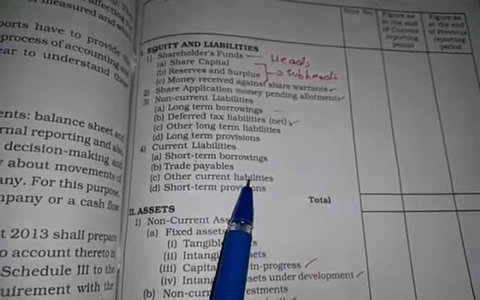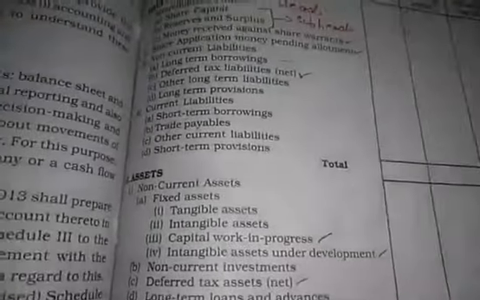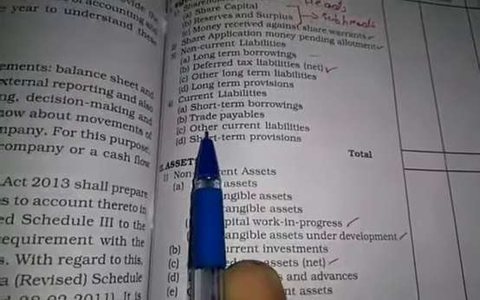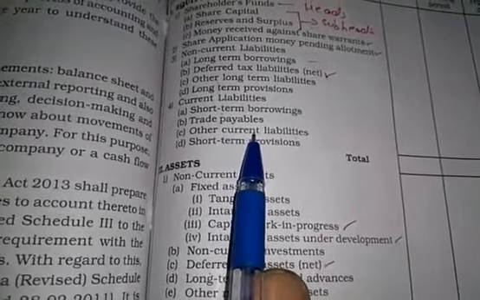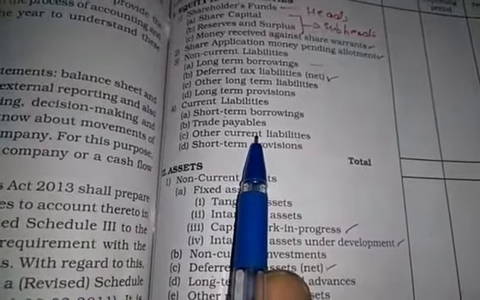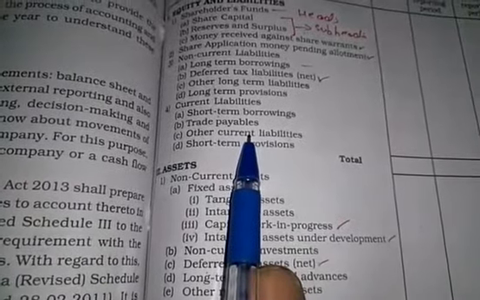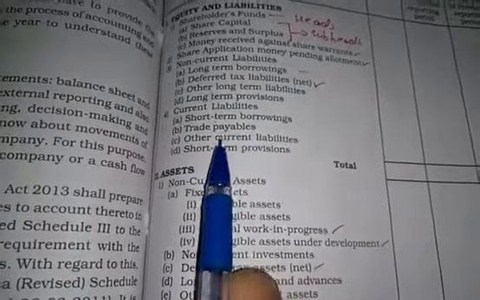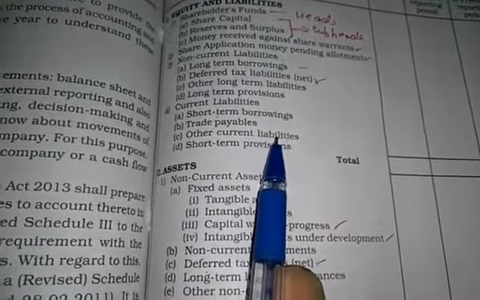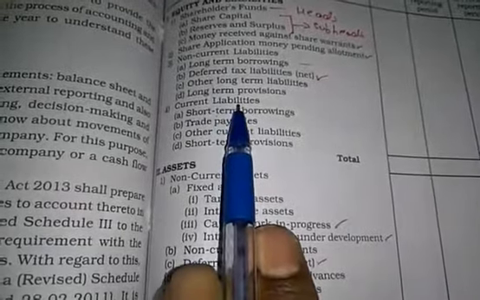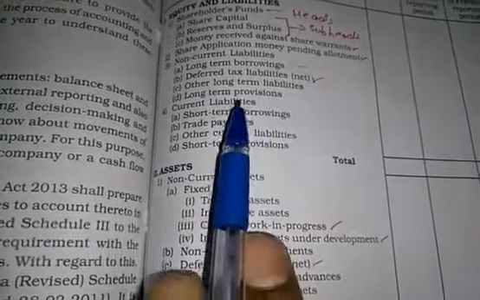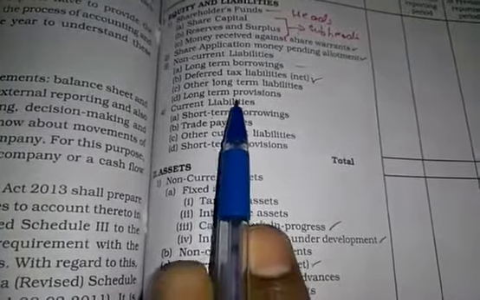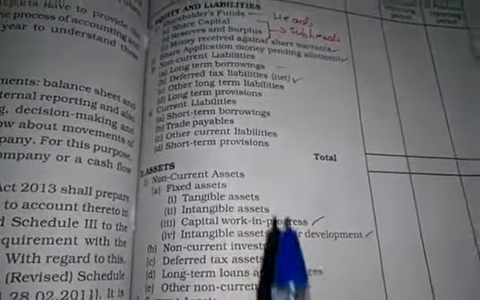The next one is other current liabilities. What is other current liabilities? The liabilities which we have to pay within a year, but which come under the other current liabilities, like advance taken from customer, outstanding expense, unpaid dividend of the current year. So as we know, the creditor is a current liability, but here the creditor will come under the subhead trade payable and the head is current liabilities.